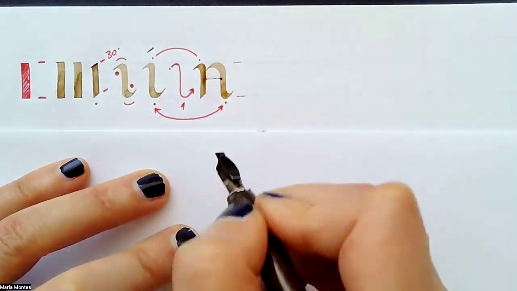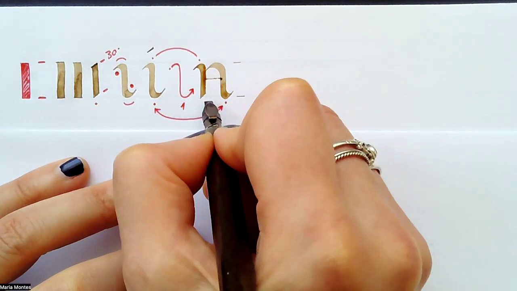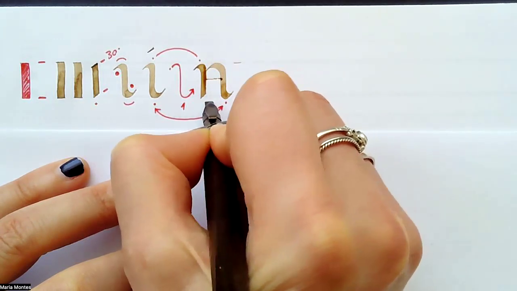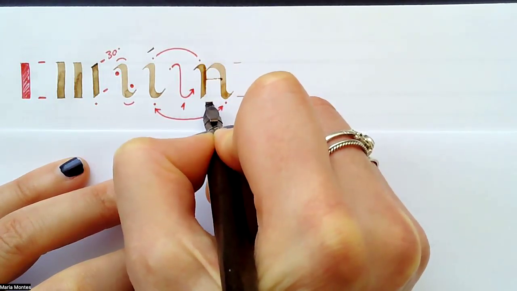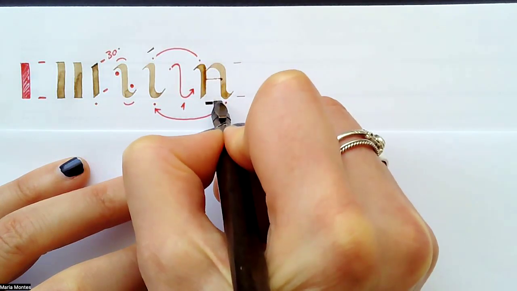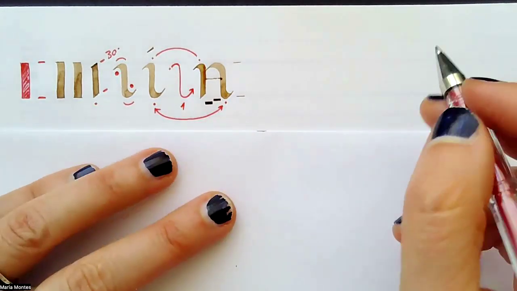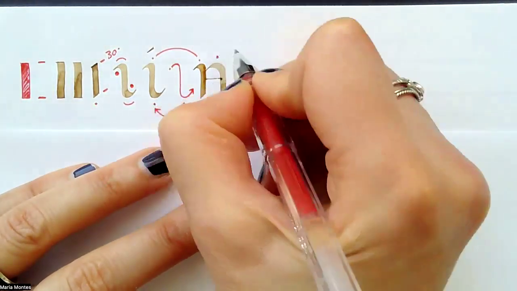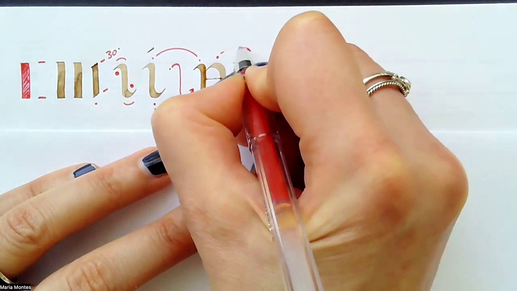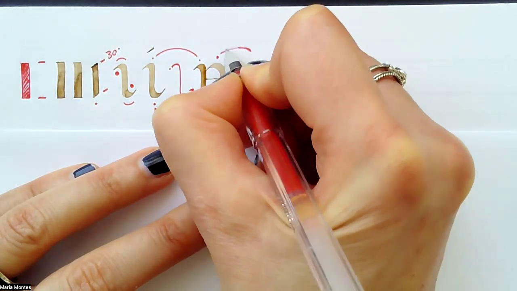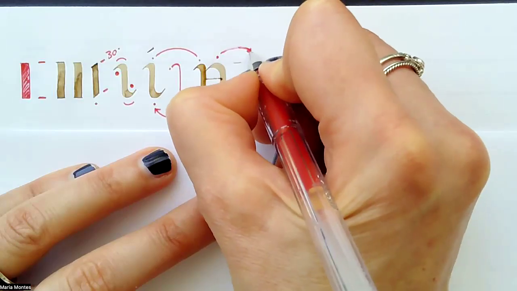So if your own tool can fit nearly twice inside the counterform of your N, that's a very good measurement for the width. Now, once we have that, the next big challenge is to apply the same optical width into the following letter forms. I'm running out of ink with my fine liner.